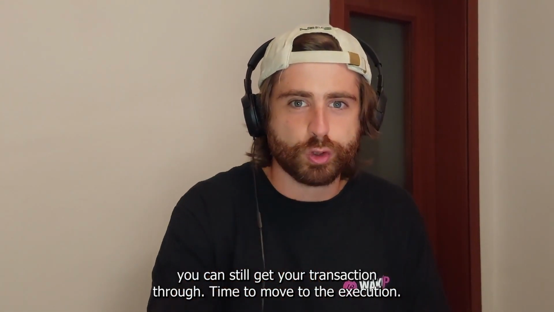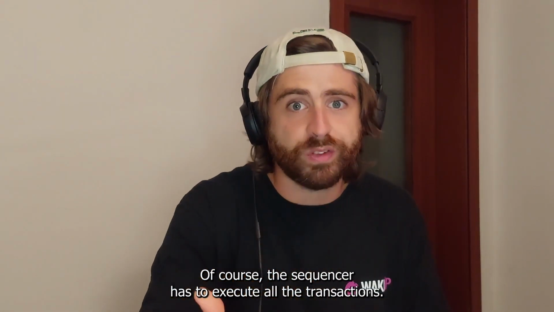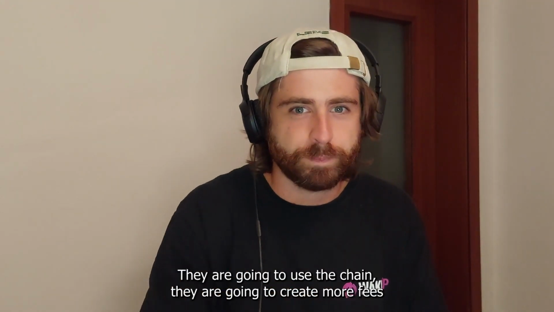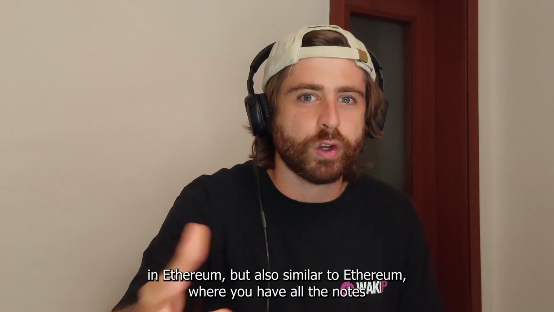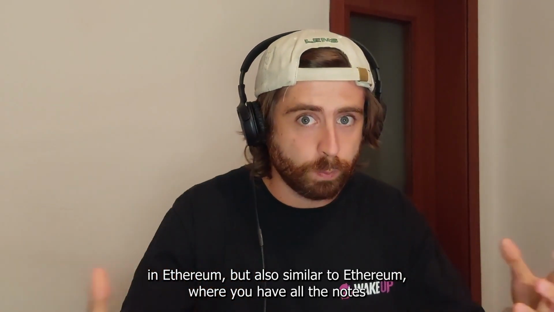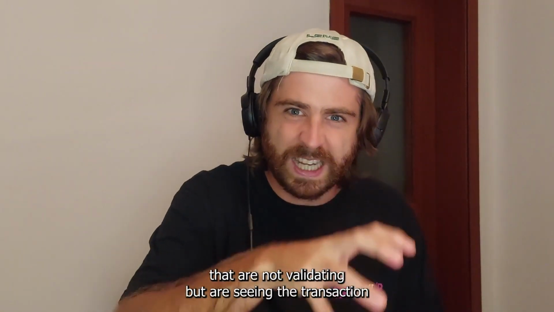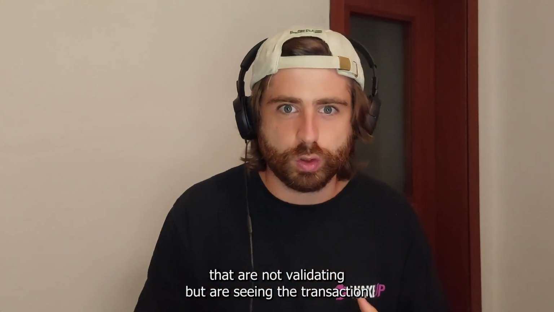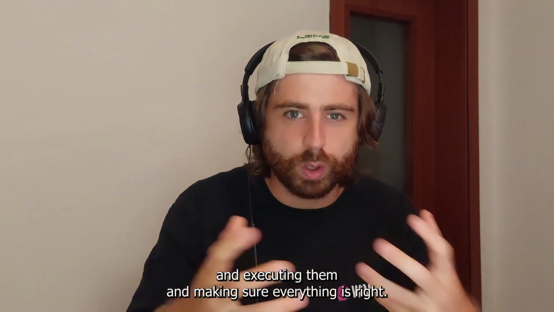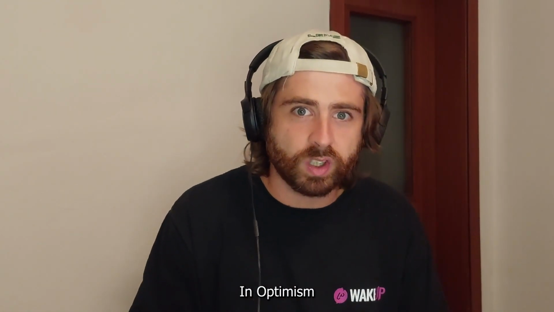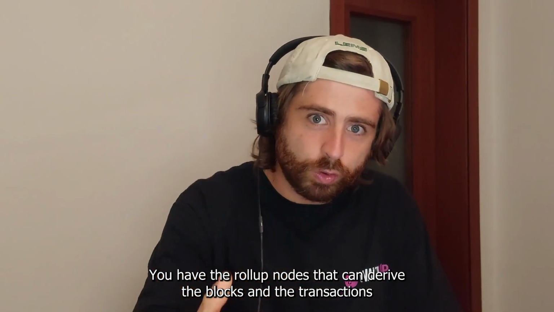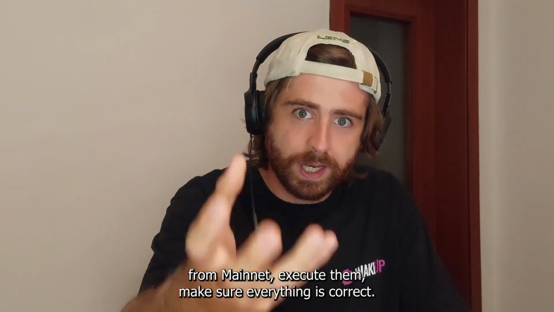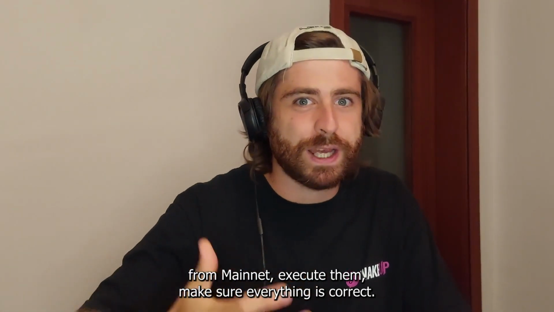Time to move to the execution. Of course, the sequencer has to execute all the transactions. It's very similar to miners in Bitcoin or to validators in Ethereum, but also similar to Ethereum, where you have all the nodes that are not validating but are seeing the transactions and executing them and making sure everything is alright. In Optimism, you have the rollup nodes that can derive the blocks and the transactions from mainnet, execute them, and make sure everything is correct.